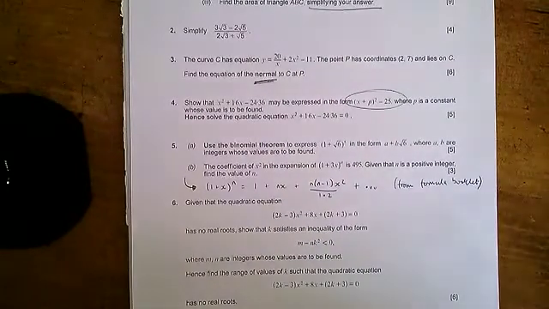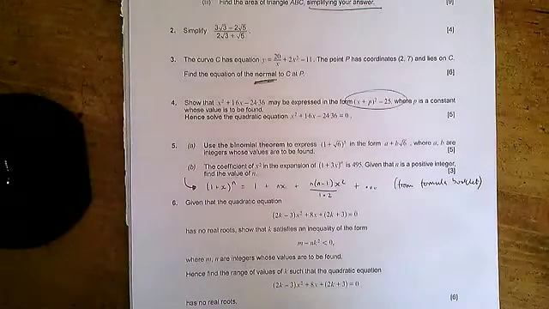Question 5. Okay, so they want me to write surds in this paper. The surds coming up again now for question 5.